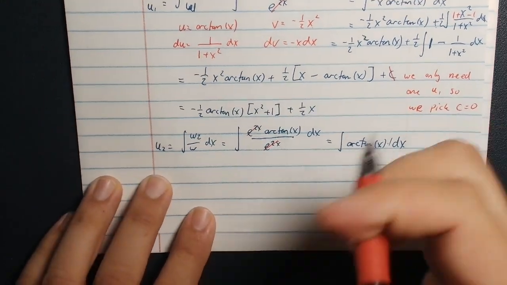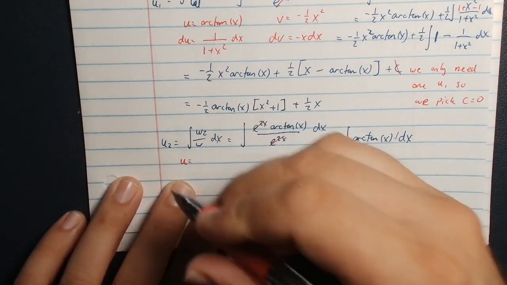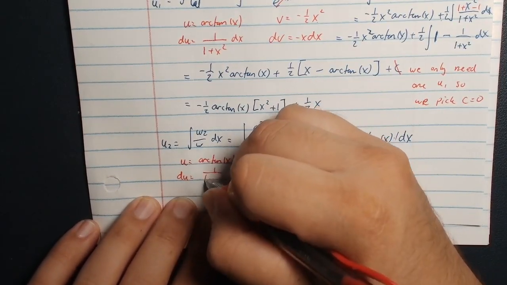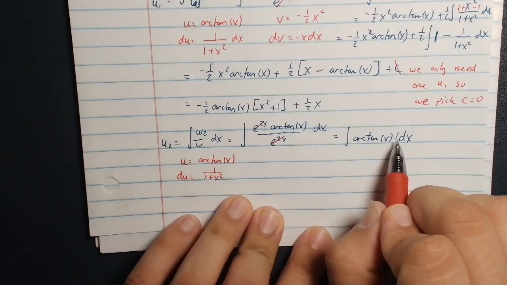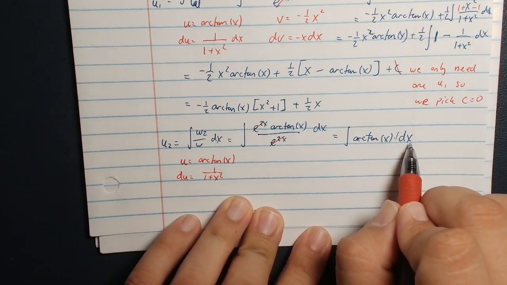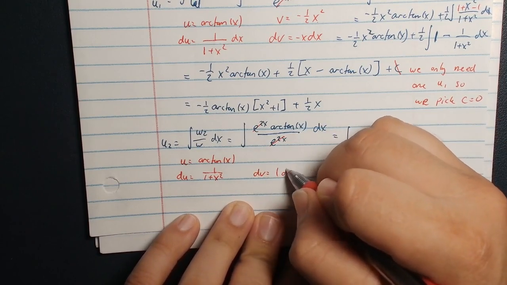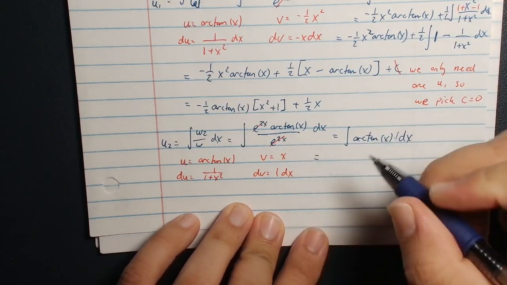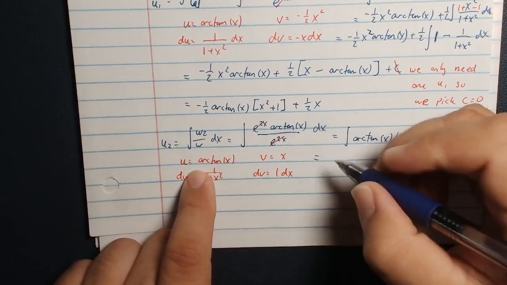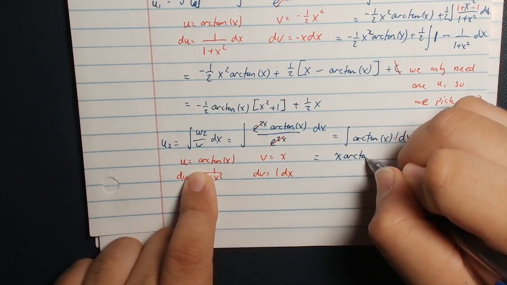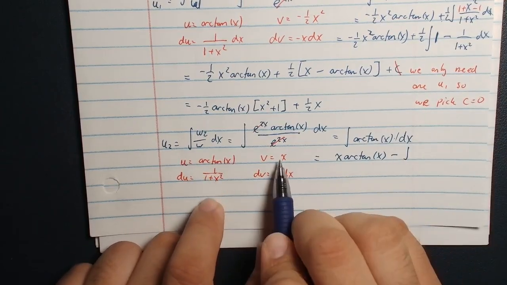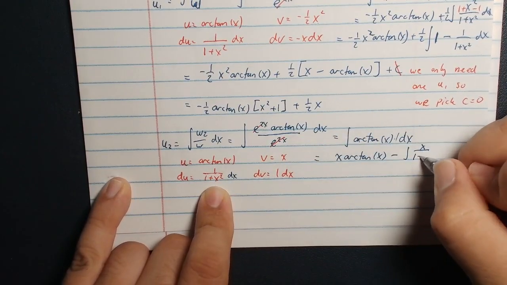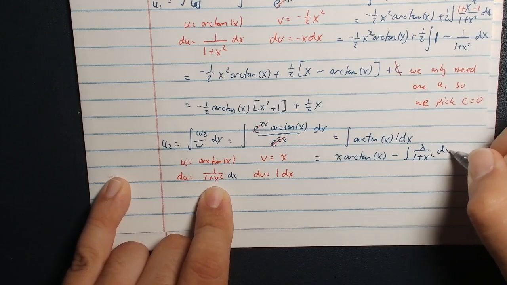Here, arctangent of x, we're going to go ahead and use that as our u. u is going to be arctangent of x, which means du is 1 over 1 plus x squared dx. This 1 right here, or you can also think of it as 1 dx, that'll be our dv. dv is going to be 1 dx, which means v will equal just x. And so now by parts, we get that the integral of the arctangent of x is u times v, that'll be x arctan x, minus the integral of v du, that'll be x over 1 plus x squared dx.